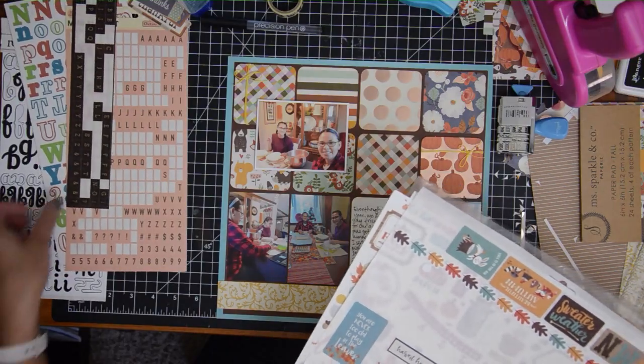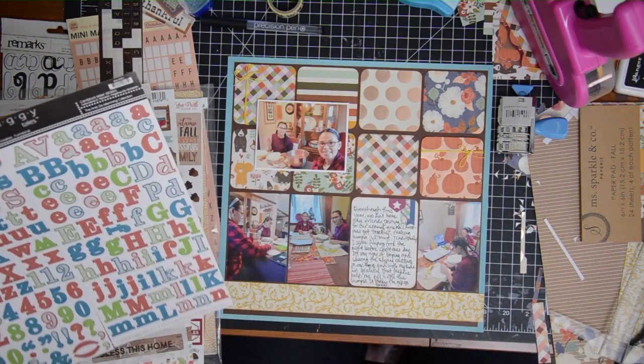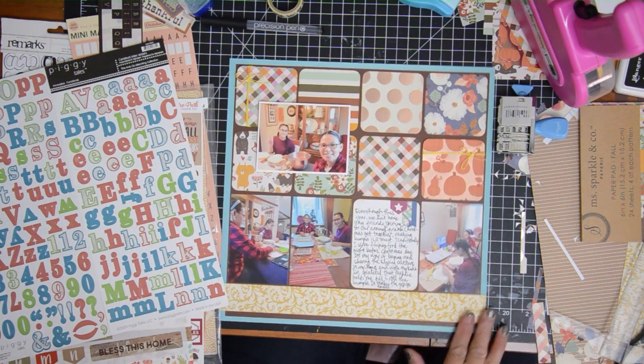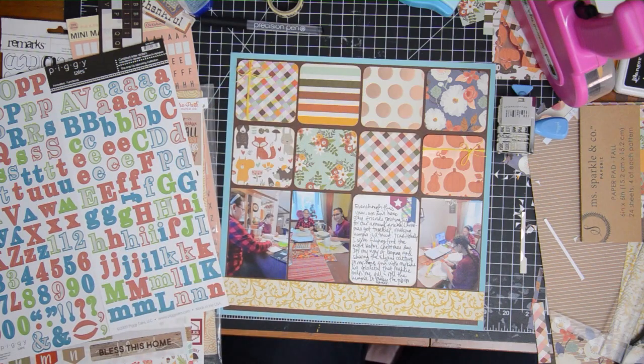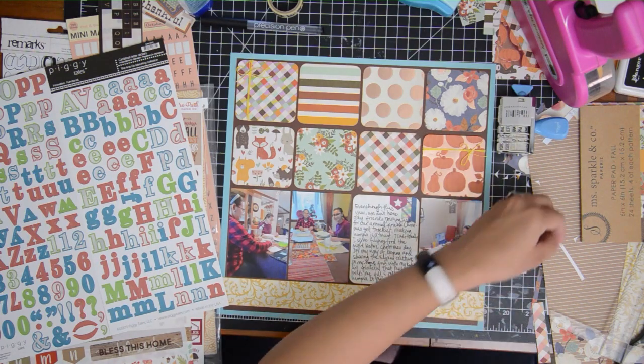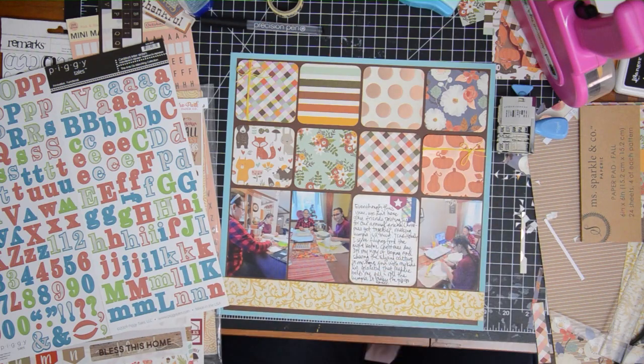And again, I'm going to create it with various different types of letter stickers. This is very old. This company doesn't exist anymore, but I was in their design team, and I've hung on to their products, especially the letter stickers, because I find that the fonts are very generic enough that I can use them in multiple different kinds of layouts.